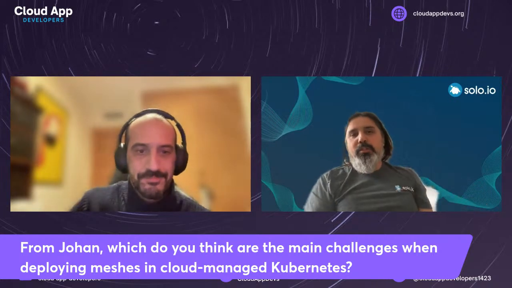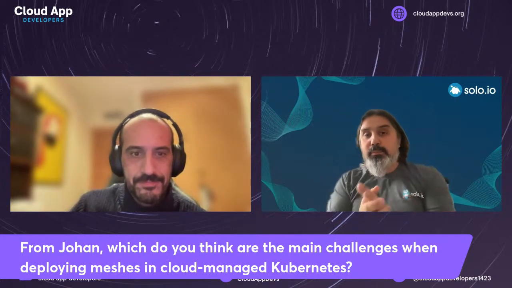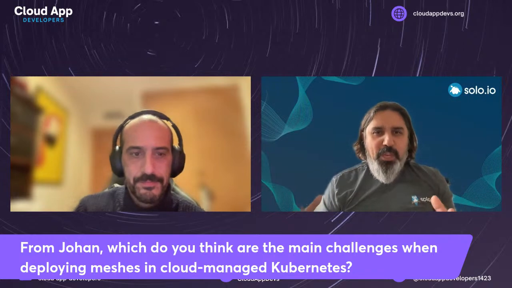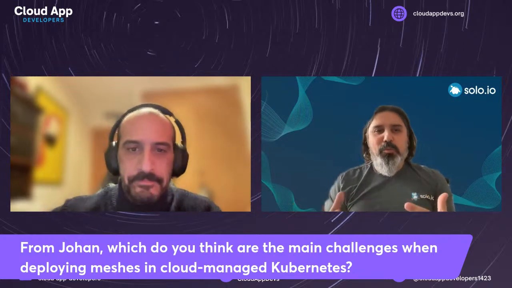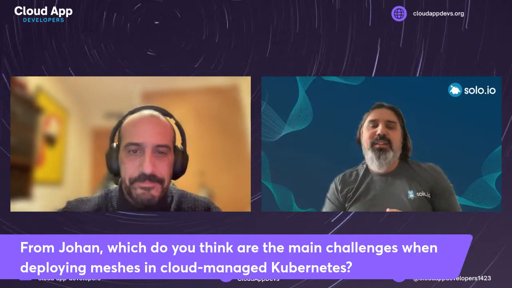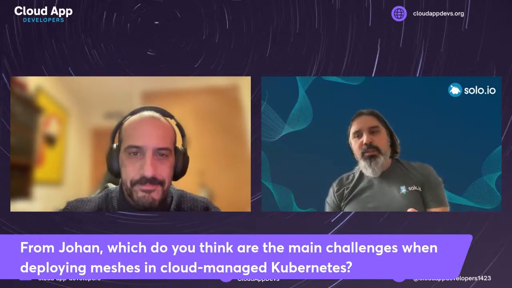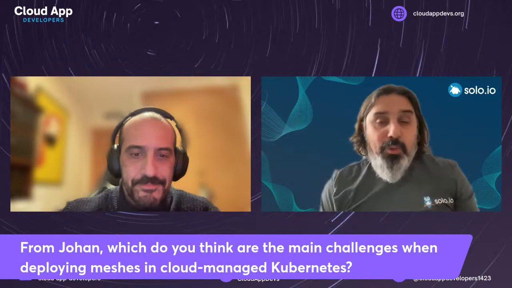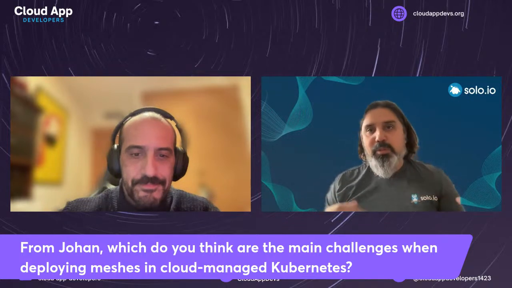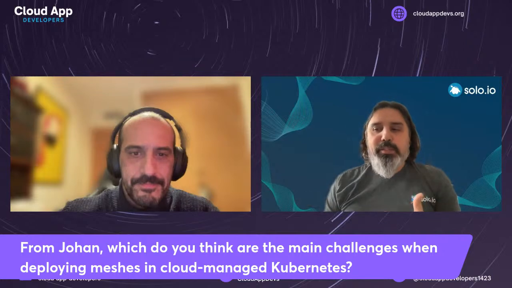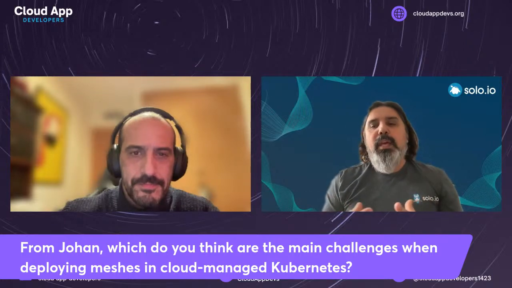Yes, cloud managed Kubernetes and service mesh. Well, of course, there are some opinions there, right? Your managed Kubernetes may have something opinionated that you can start with, but in general, there are no big hurdles in deploying service mesh on managed Kubernetes. Managed Kubernetes like AKS, EKS are really agnostic, right?